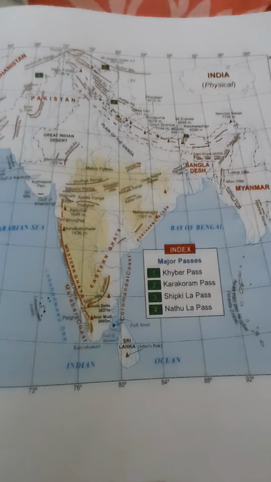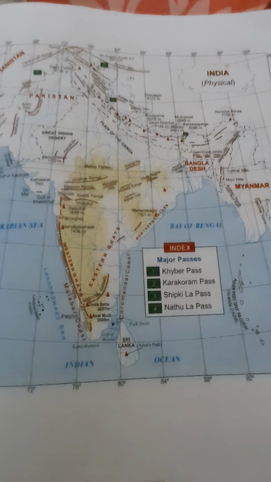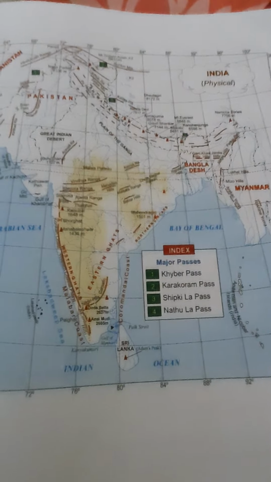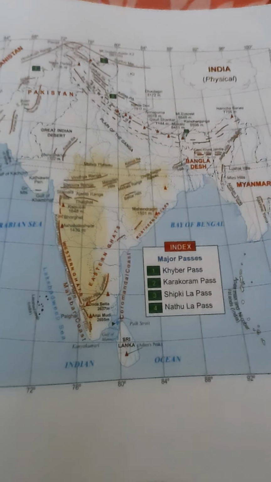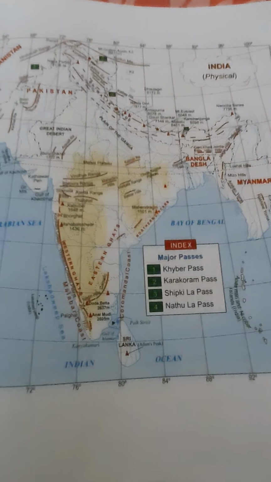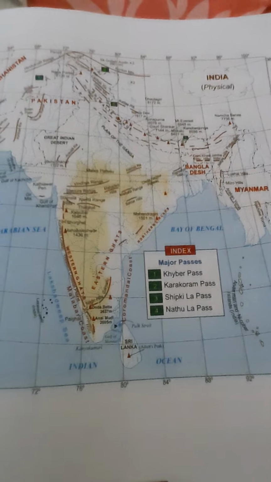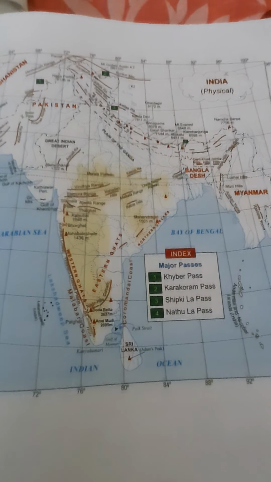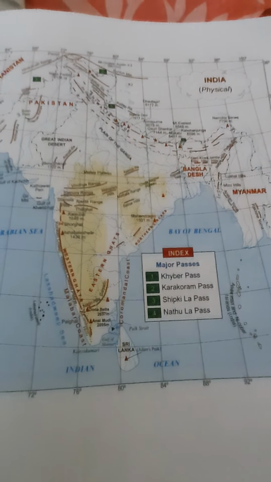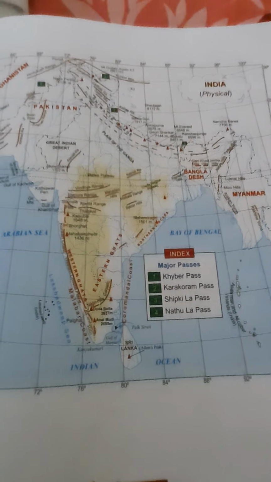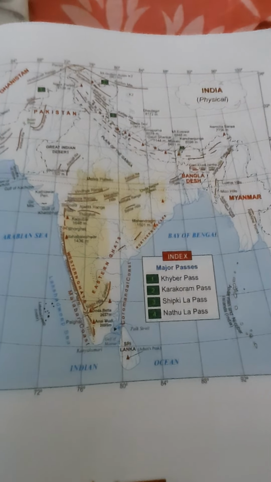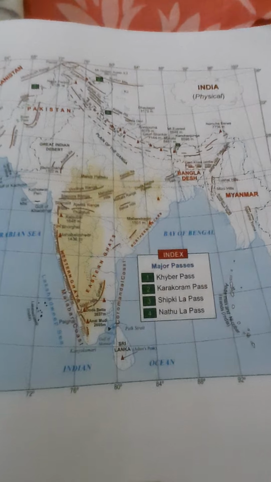Today, for the sake of our Andhra Pradesh 10th class students, I would like to do a social studies 10th class geography explanation. This explanation may help you to write in your coming instant examinations.